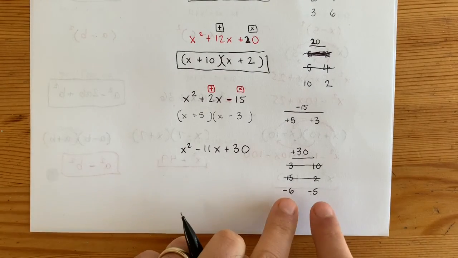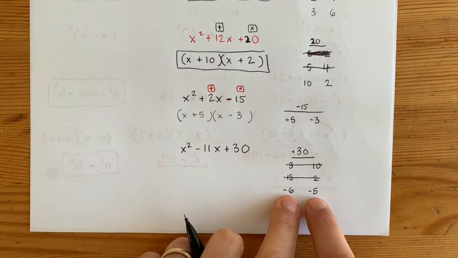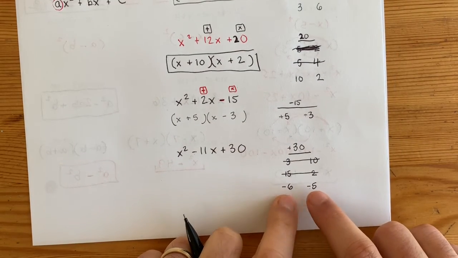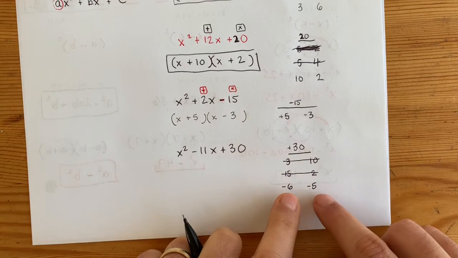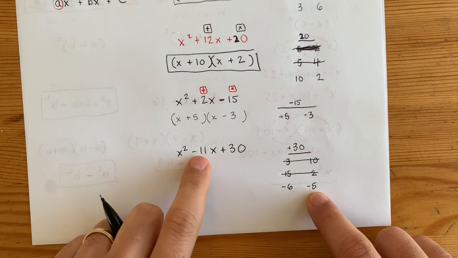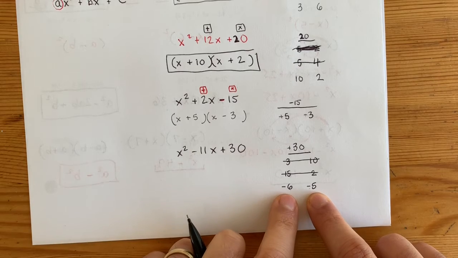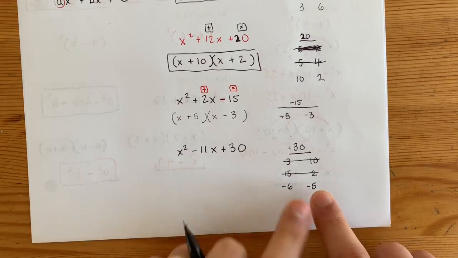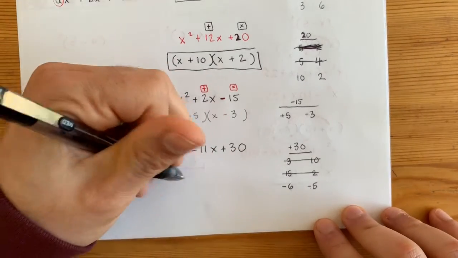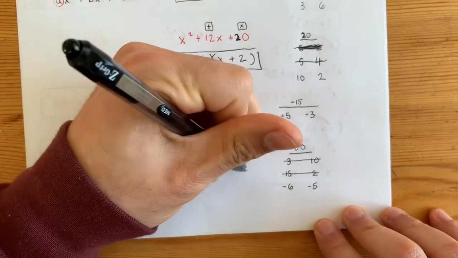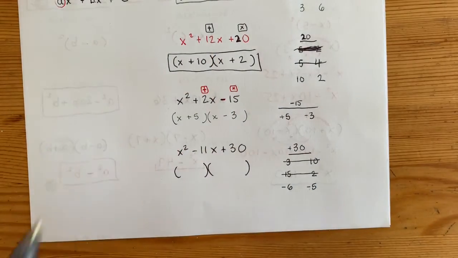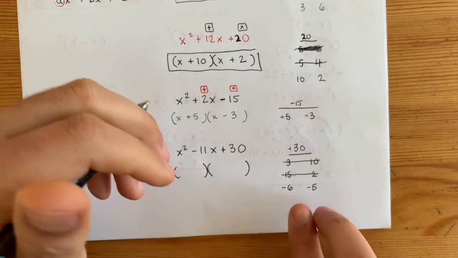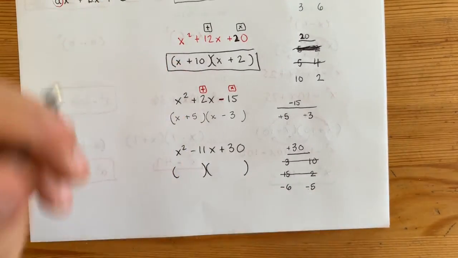Let's check now. Would a negative 6, negative 5 multiply and make positive 30? Yes, a negative times a negative makes positive 30. Would these add and make a negative 11? Negative 6 plus negative 5 is negative 11. So these numbers fit. If you're wondering, are there different combinations of numbers? No, there's only one fit. So you've got to make sure you get it exactly right. There's not going to be two answers.